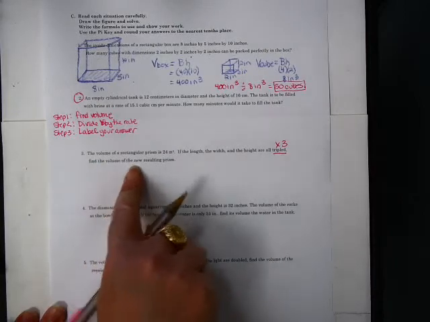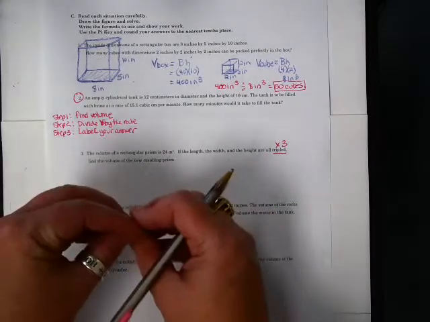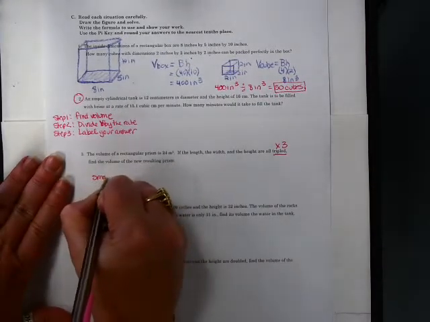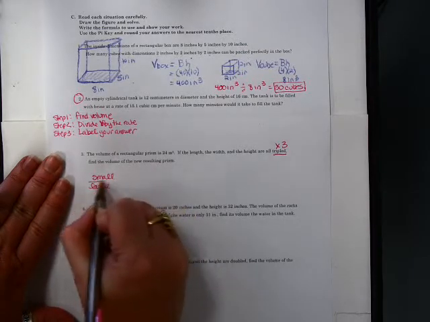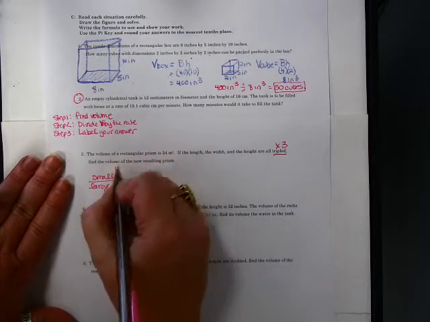Find the volume of the new resulting prism. So you have two prisms. You have a small one, and then you have one that's growing because it's being tripled. So I have a small and a large prism. Okay. Now you should start to recognize this already.